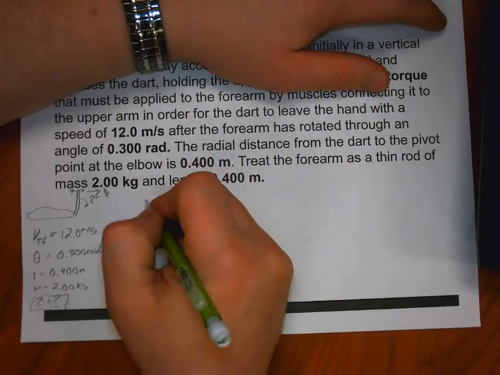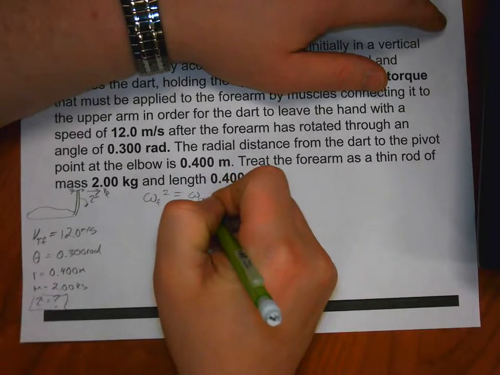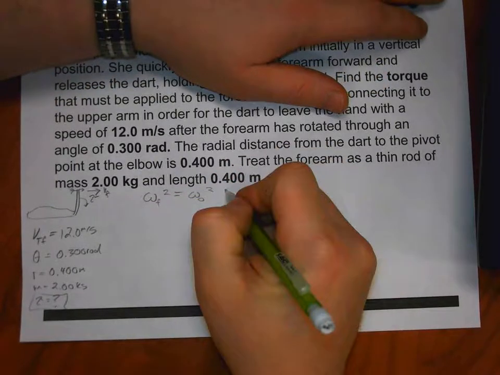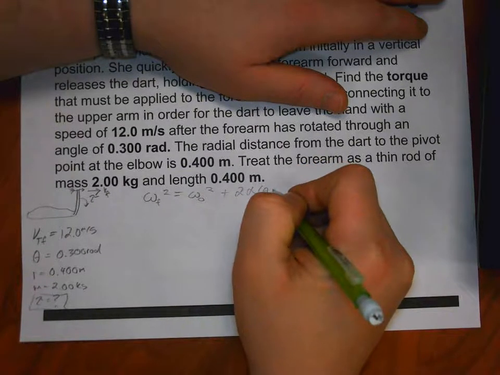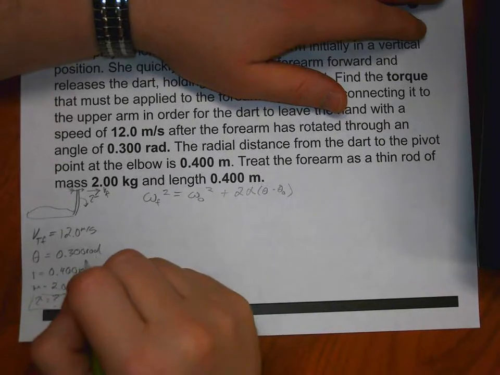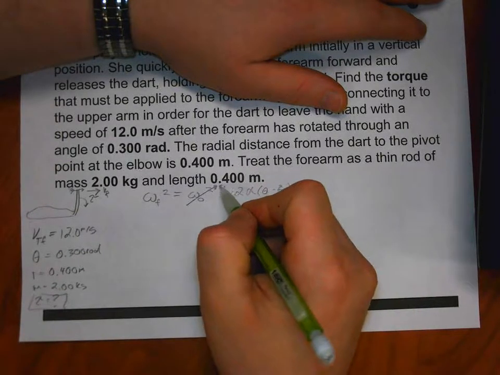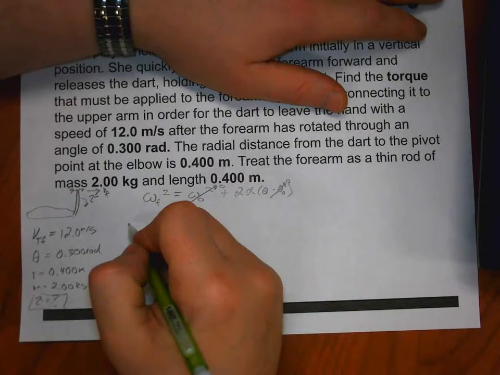So let's do that. If you remember this equation, okay? Everything's starting from rest, so that equals 0. The initial angle we're going to set equal to 0.